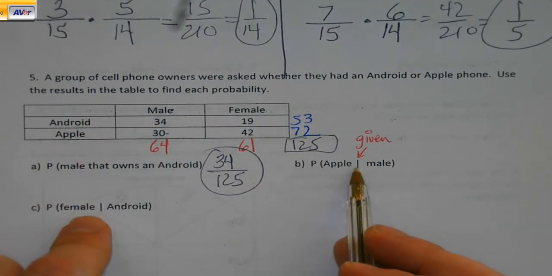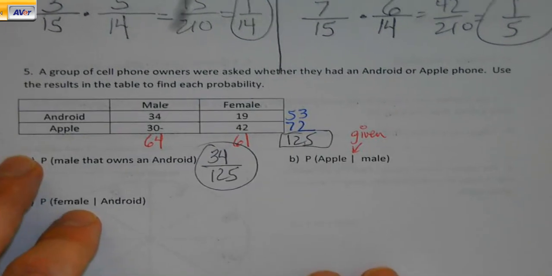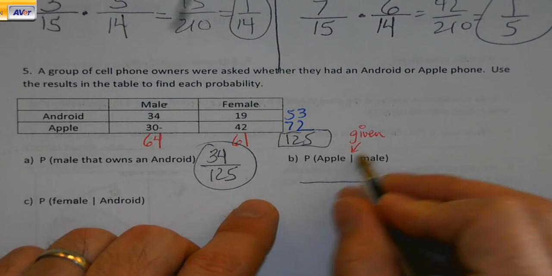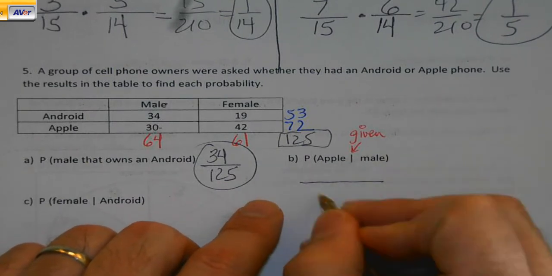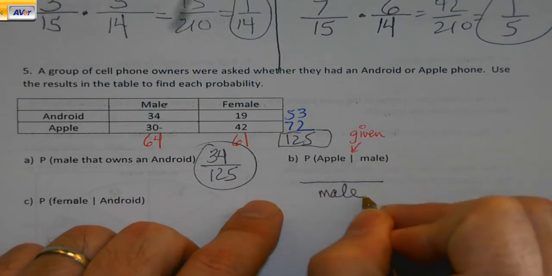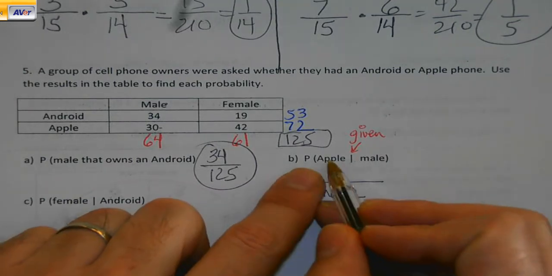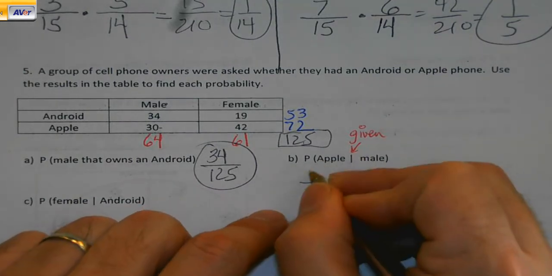When the given goes in, though, okay, when the slash comes in, this is where we say, okay, what's after the slash, what's given, is my denominator, the number of males, period. Okay, not the entire sample set. My numerator is both events occurring.